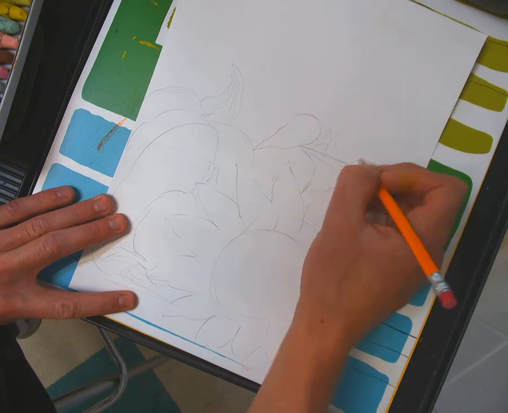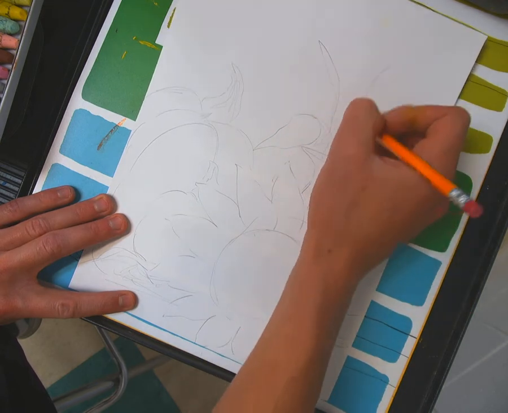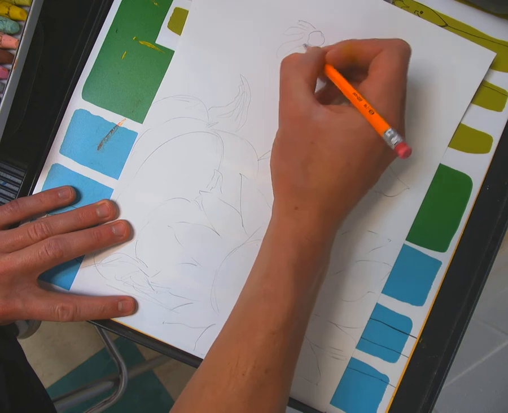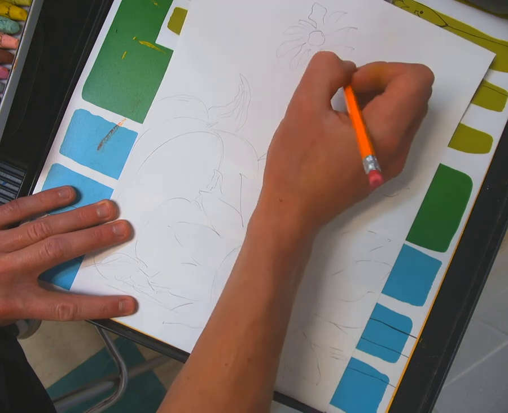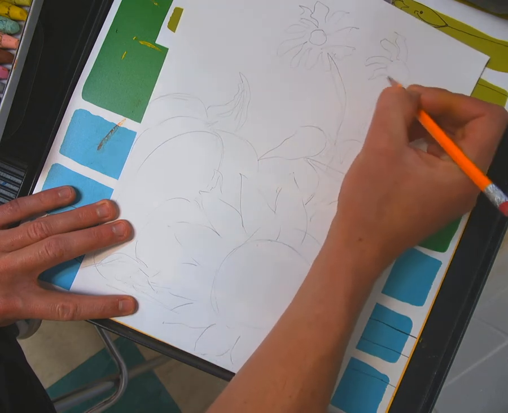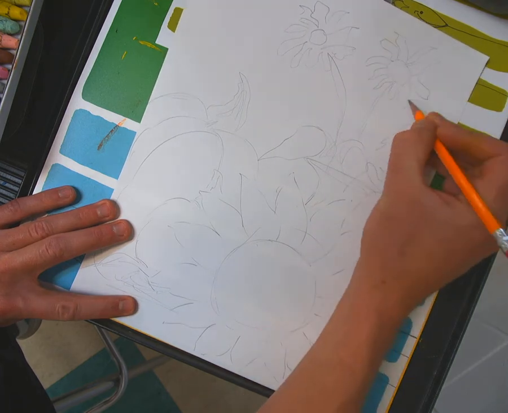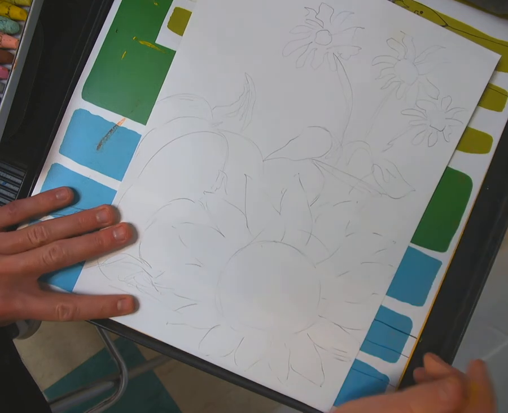So some leaves, some stems, and I must admit mine are a little dead and scraggly. But again, I'm just drawing what I see. You're going to take more time than I am right now. I'm going a little too fast. So, draw what you see.